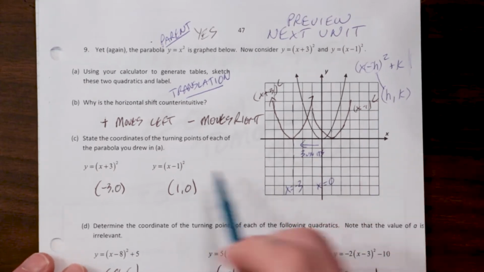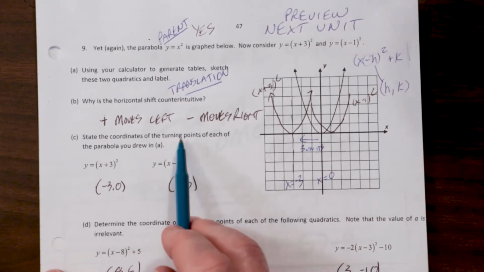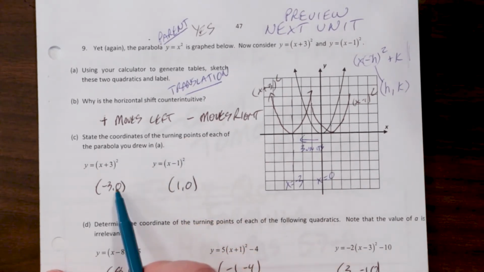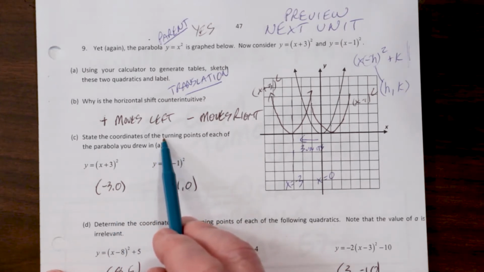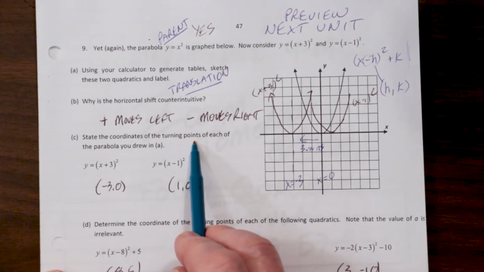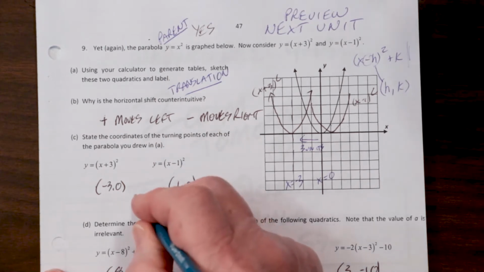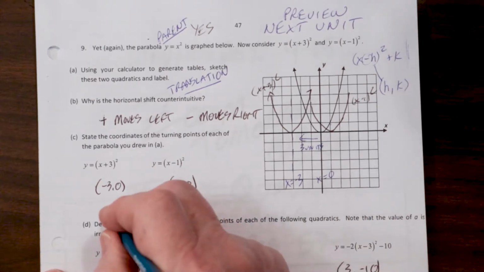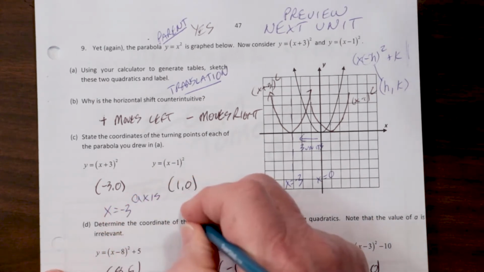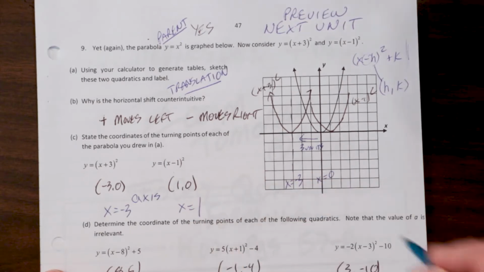Then they just ask the coordinates of the turning points. So that's where I got the negative 3, 0 and the 1, 0. They could have just changed that and said, what is the equation of the axis of symmetry? Remember, the axis of symmetry is an equation, so it has to have an equal sign. So the axis would be x equals negative 3 or x equals 1.